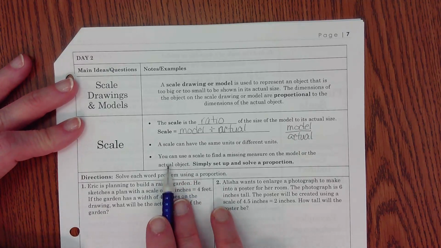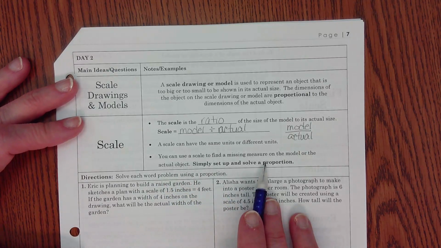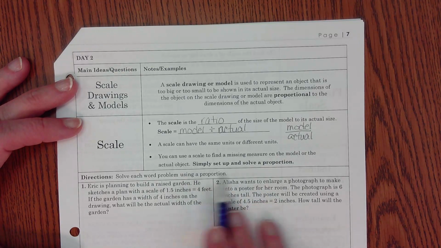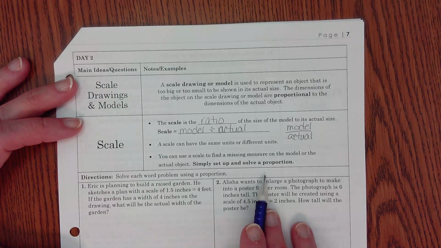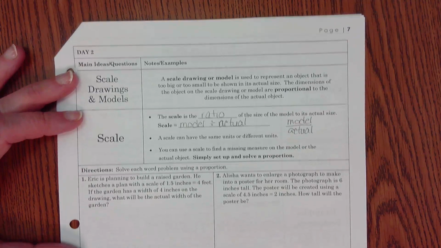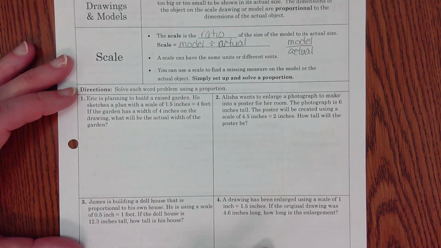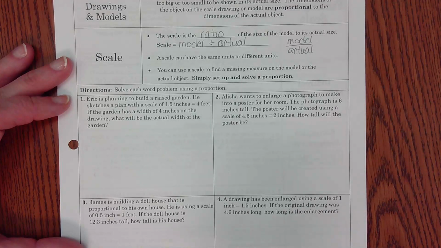And what you do is you can use ratios to find a missing measure on the model or on the actual object, set up and solve a proportion. You guys remember those. We did those a couple of units back. Piece of cake, easy peasy. You guys are all mathletes. You got this. So let's do the first one together.